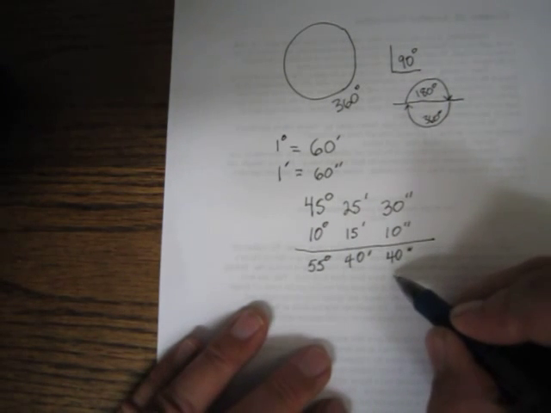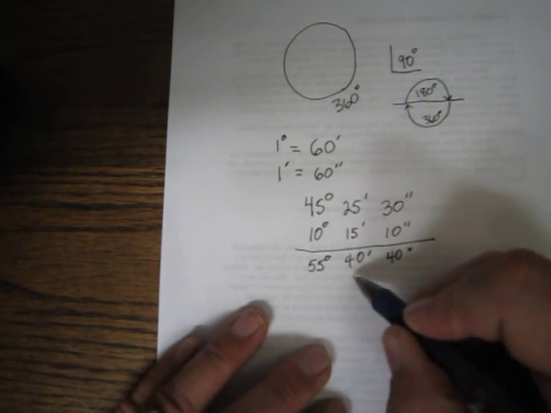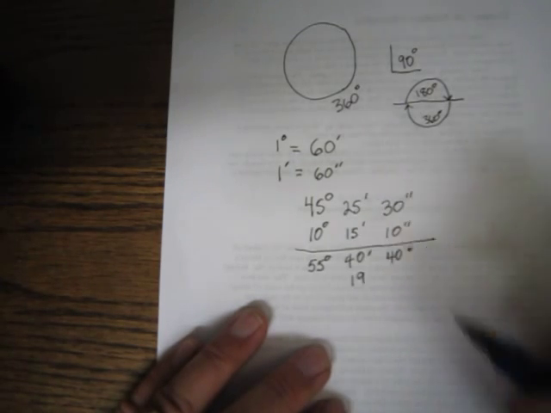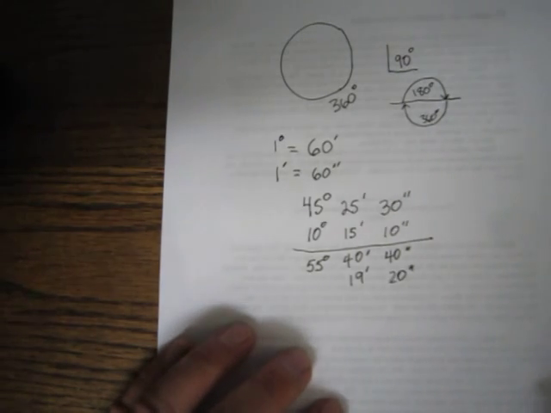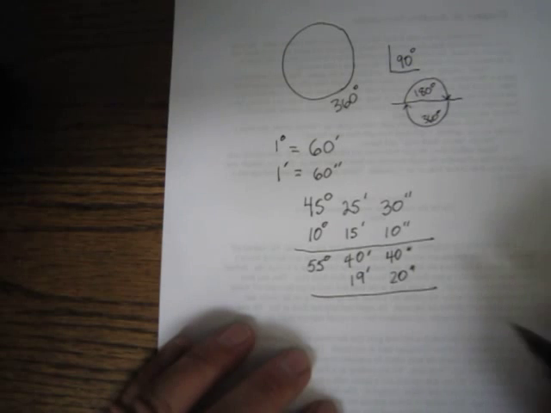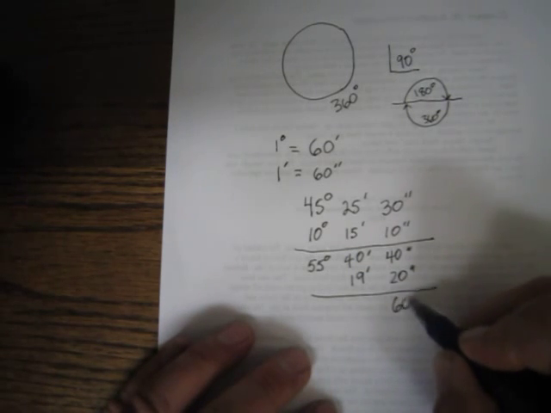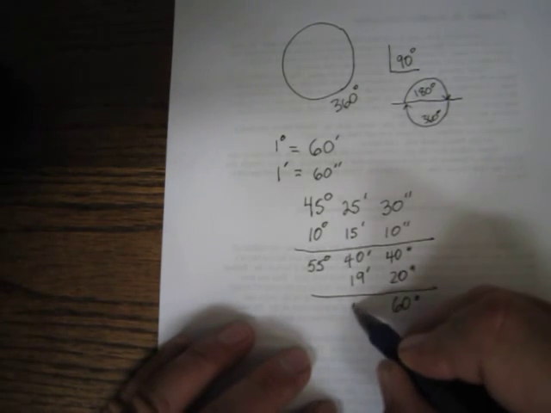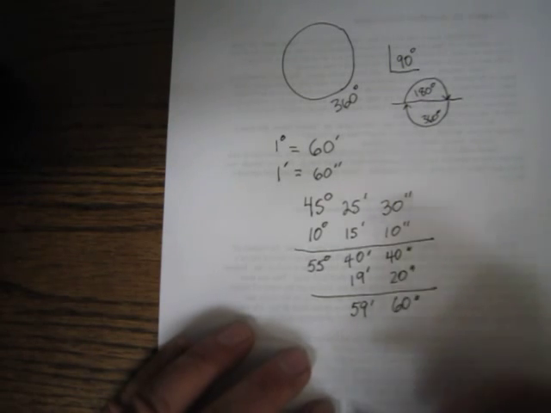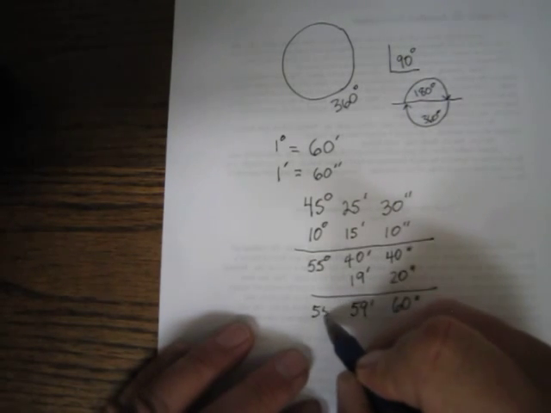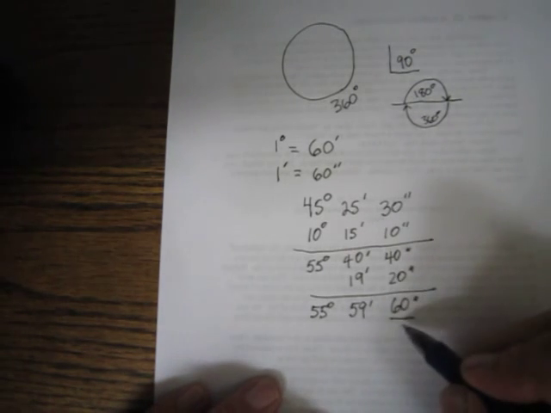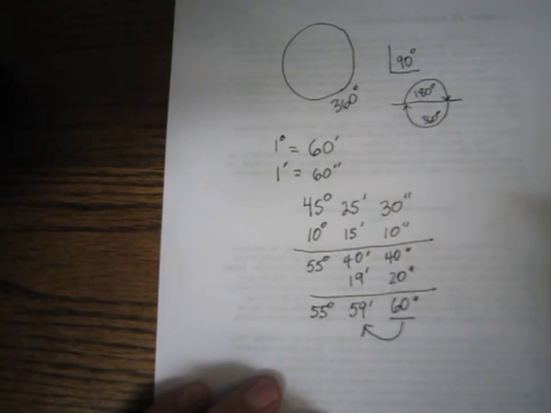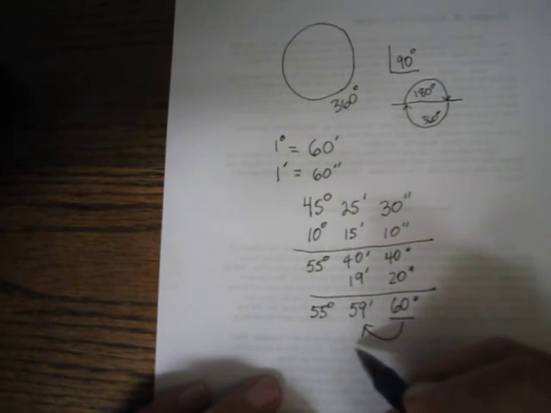But let's add 19 minutes and 20 seconds to this. Well, now we come up with 60 seconds, 59 minutes and 55 degrees. Well, you see how this 60 then becomes another minute.